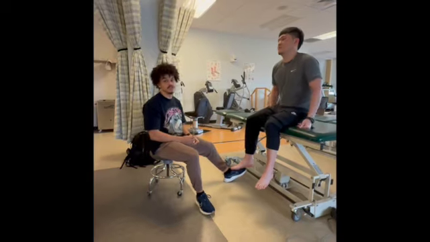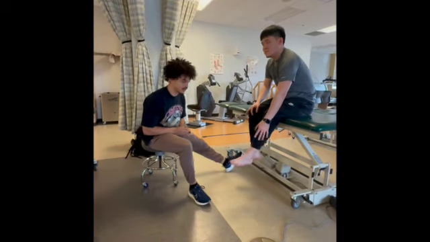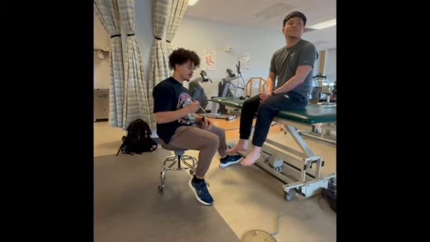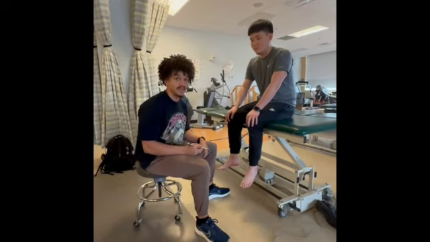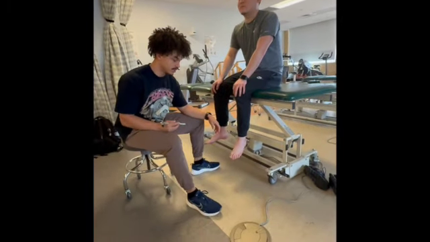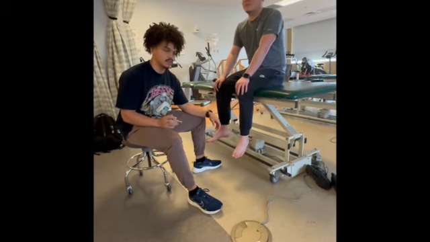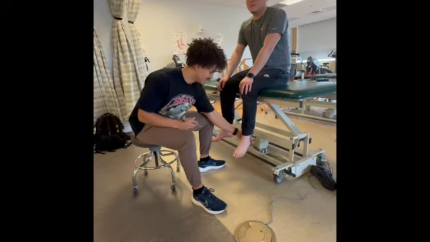Now we're gonna do a special test. This is kind of to rule out an upper motor neuron lesion that may be present. So it's called the Babinski. And what we're looking for is the splaying of the toes would be a positive sign. So we're actually not looking for that.